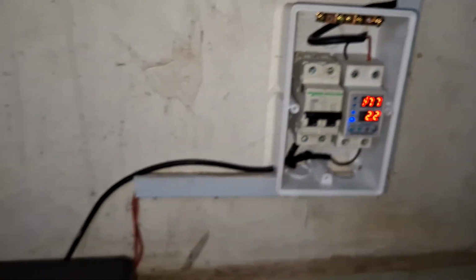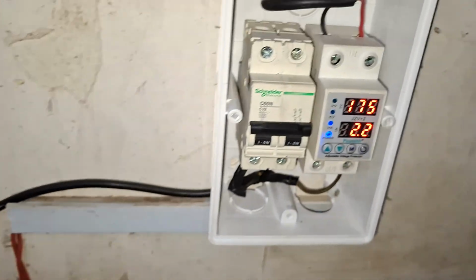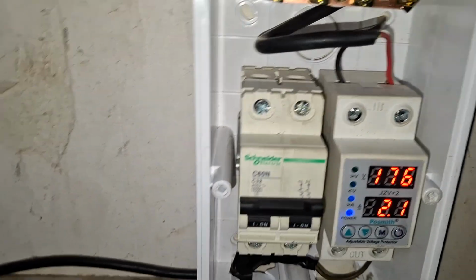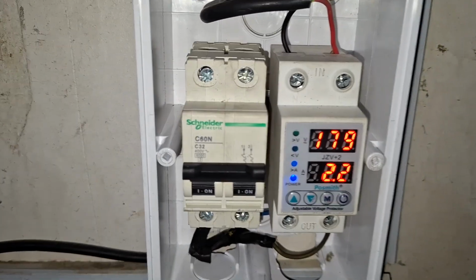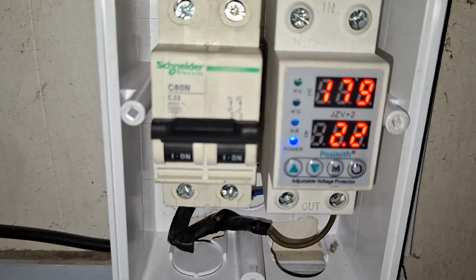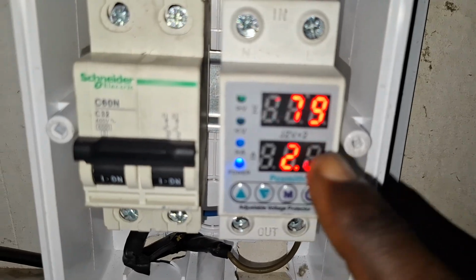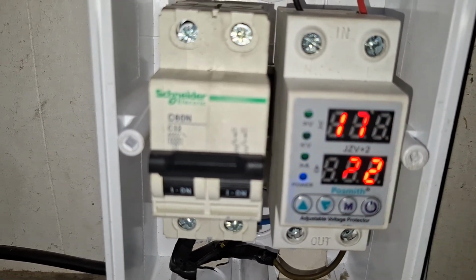This is our 1 kVA solar system connected to a 12-volt battery, and we have our AVP here. AVP is automatic voltage protector. This is what we use to protect the system from getting damaged. This breaker, this protective device, we call it automatic voltage protector.